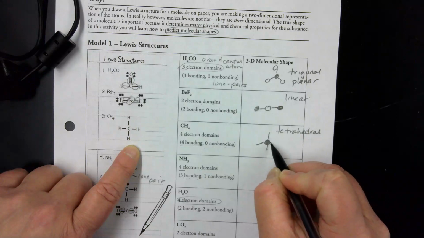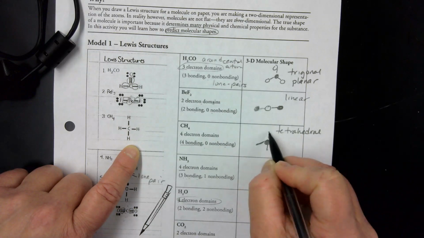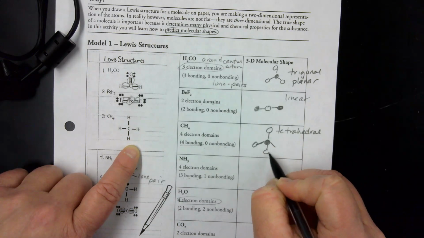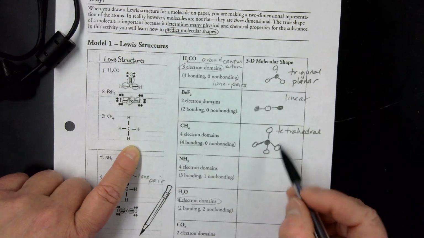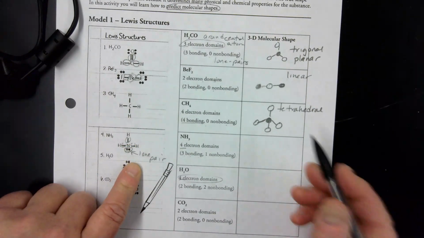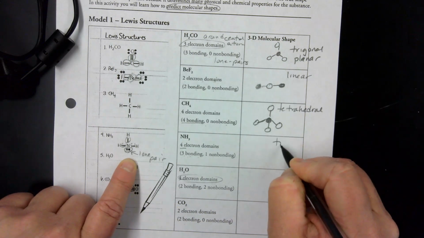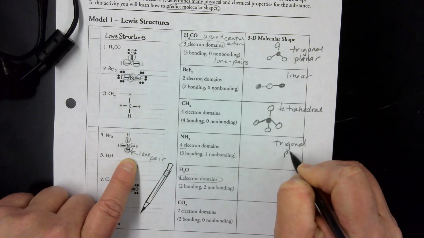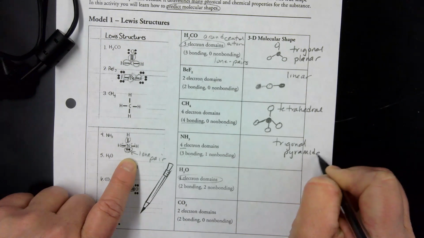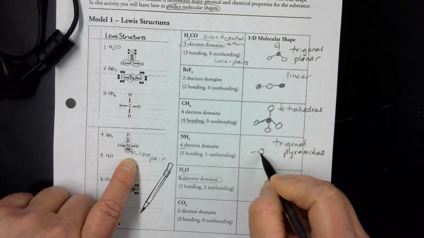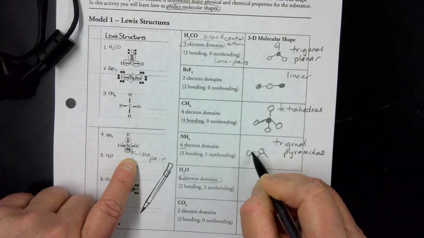And then we tried to draw this. This is a little bit tricky to draw. It would look something like this, 3-dimensionally. We're trying to draw that 3-dimensionally. This next one is going to be trigonal pyramidal, where we have 3 atoms coming off of the center.